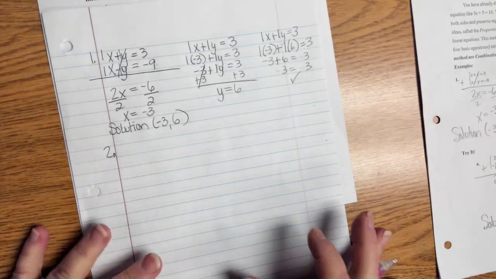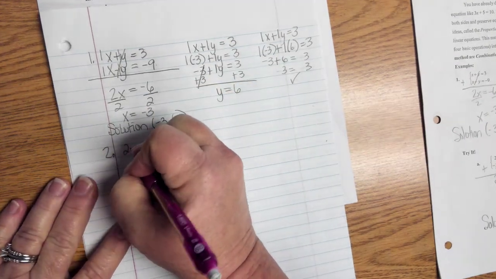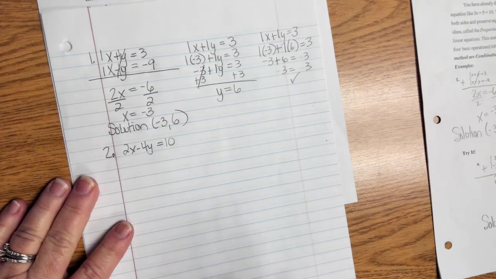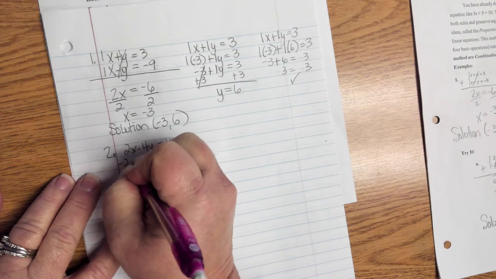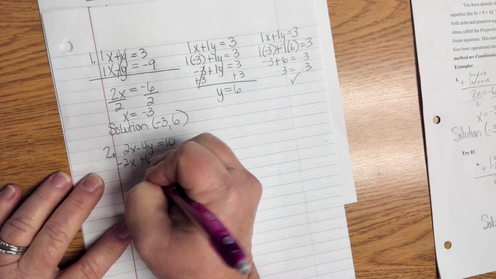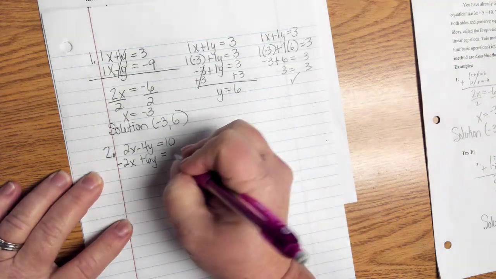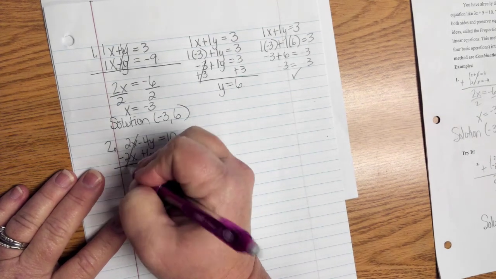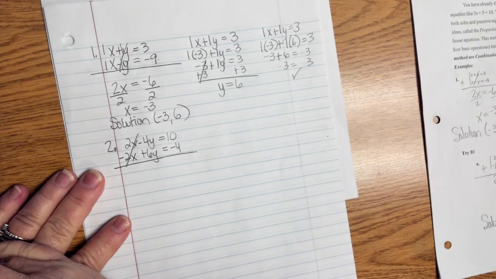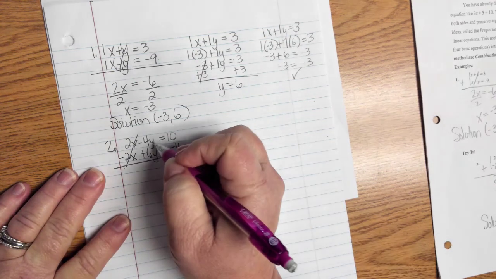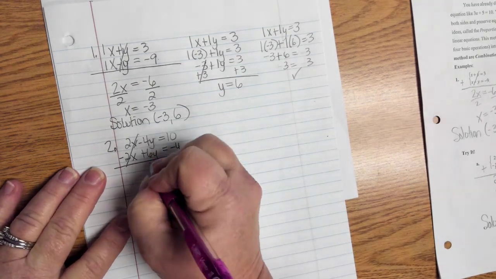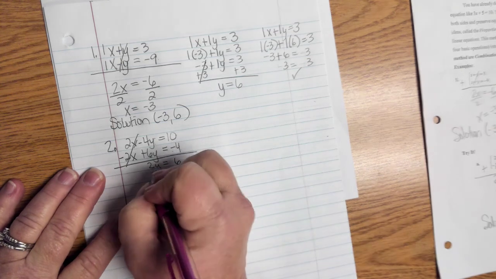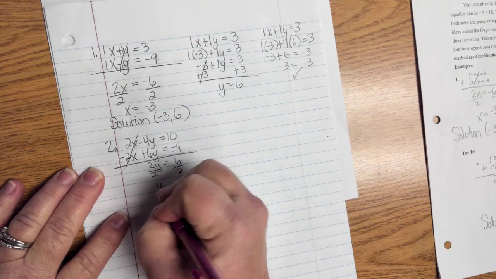Number 2, this is solving by elimination. We've got 2x minus 4y is equal to 10. These are beautiful. They're set up really nicely. -2x plus 6y is equal to -4. We're going to combine them. So I'm going to get rid of my x's. 2x minus 2x is 0x, right, which is 0. +6y and -4y is 2y is equal to 10 take away 4, which is 6. Divide by 2, and I get y is equal to 3.